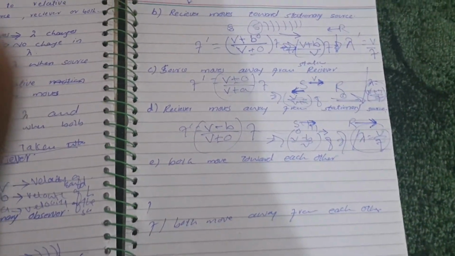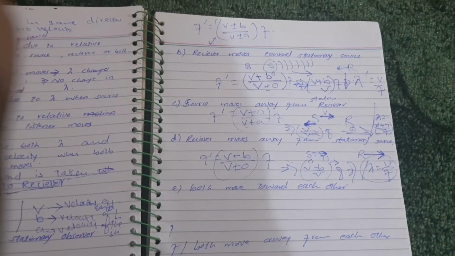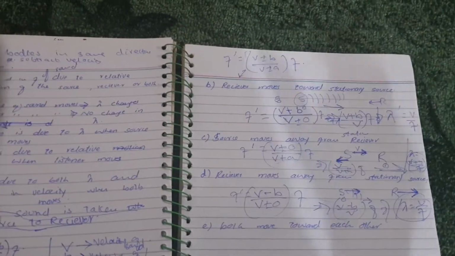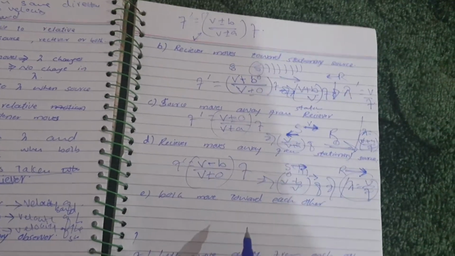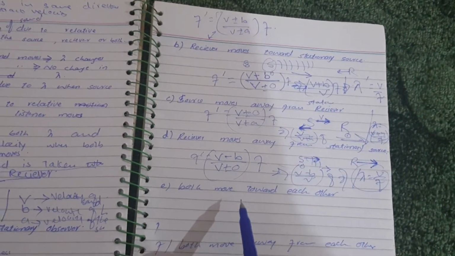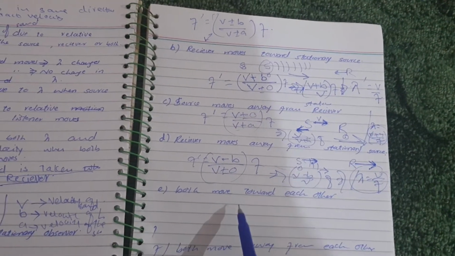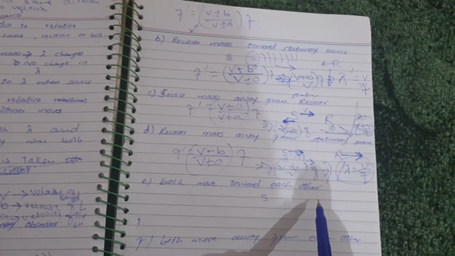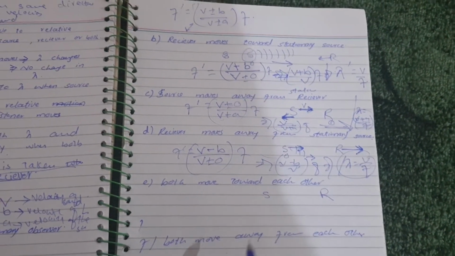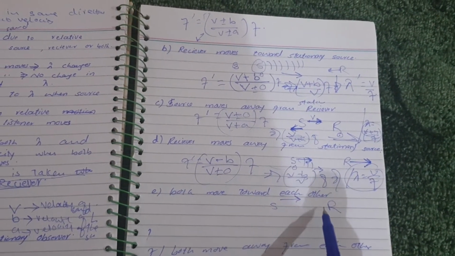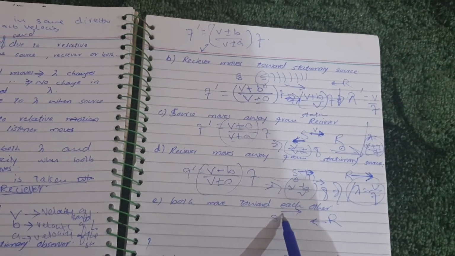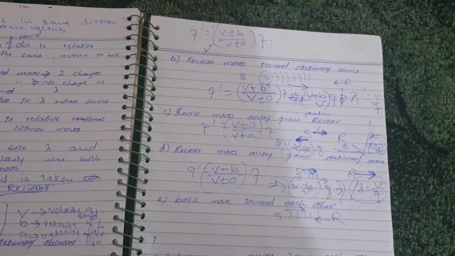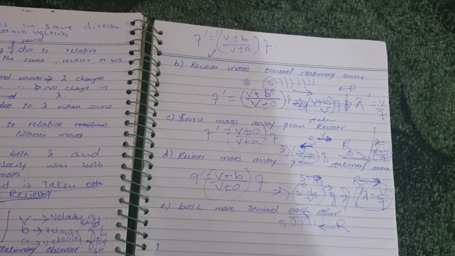Now the next point that is actually most important: both move toward each other. The source and the receiver move toward each other. This is one of the most important points and that needs to be done. So this is the source, this is the receiver. They move toward each other. Always the direction of the sound wave is taken from the source toward the receiver.